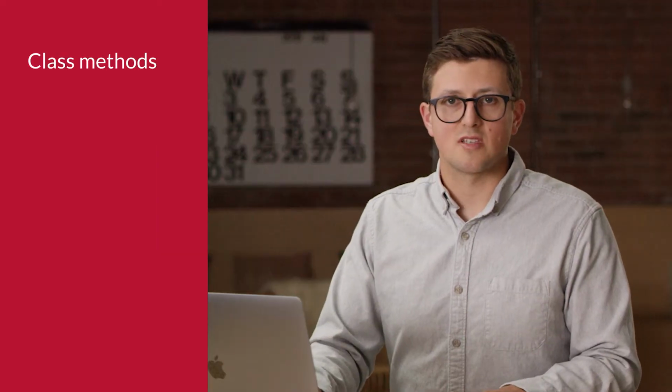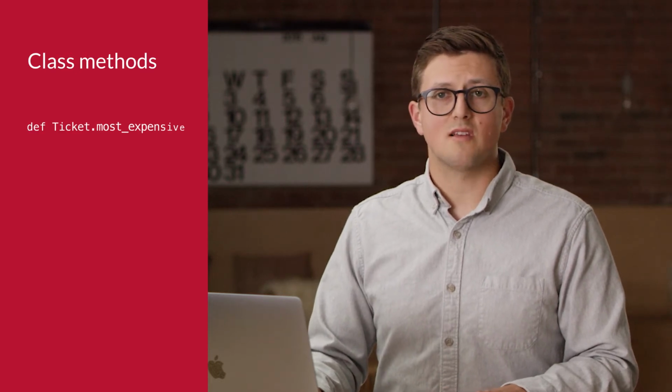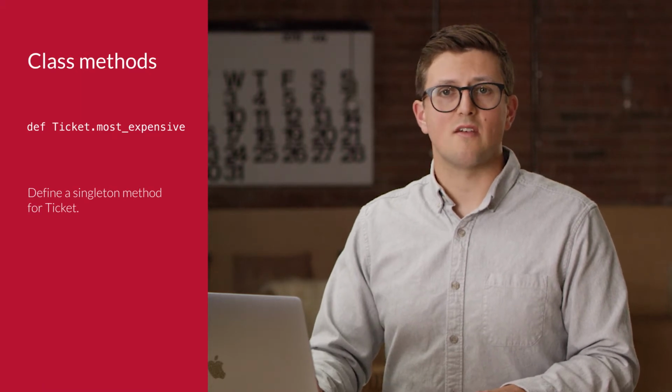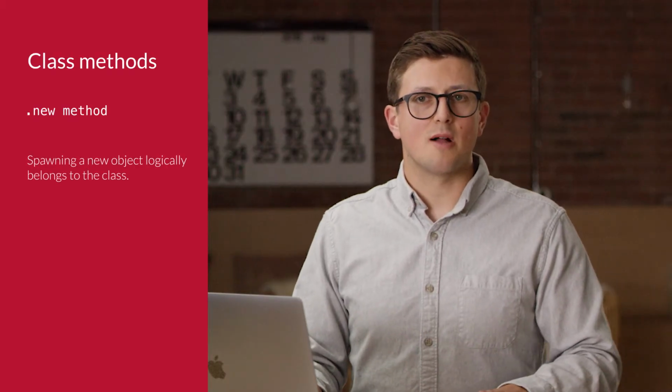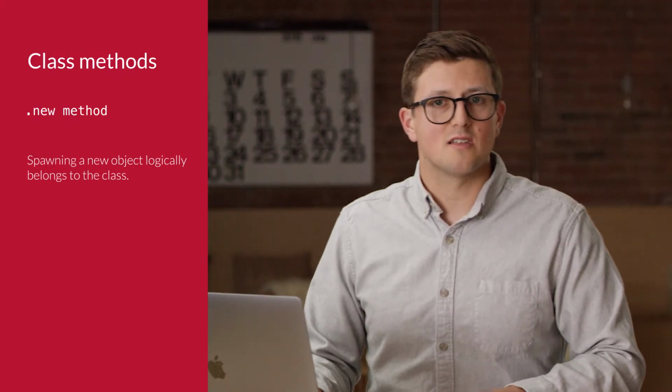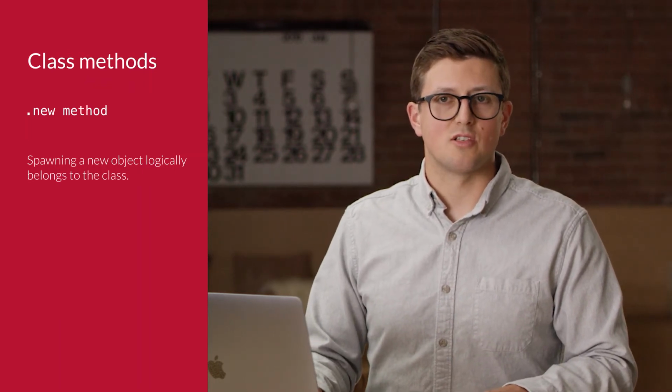Ruby lets objects have singleton methods, and classes are objects, so we can write this and define a singleton method for ticket. Instances of the ticket class will not have access to that method. The new method is a great example of when and why class methods can be useful. The job of spawning a new object logically belongs to the class. It doesn't make sense for individual instances of ticket to be able to spawn each other.